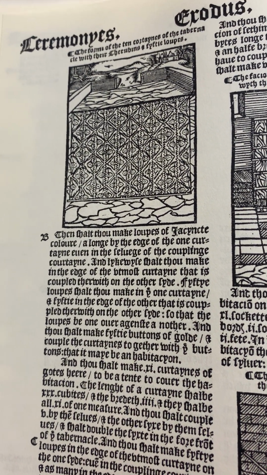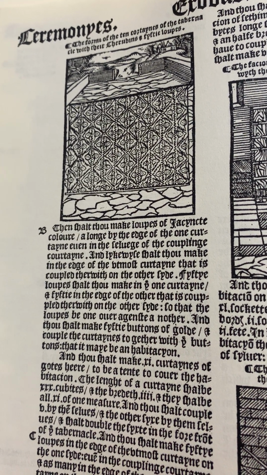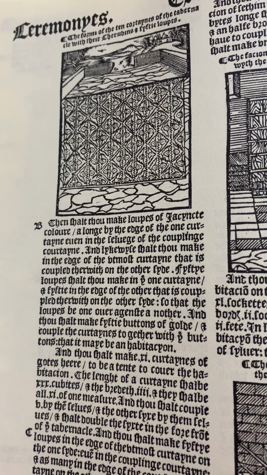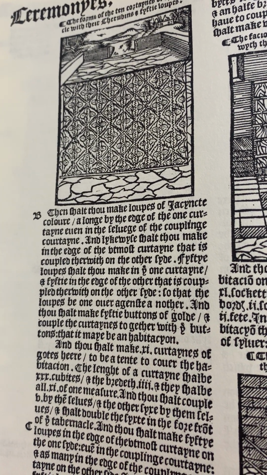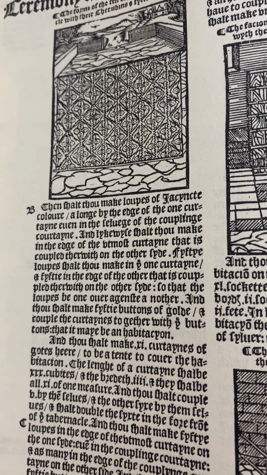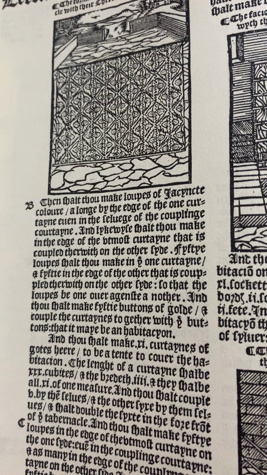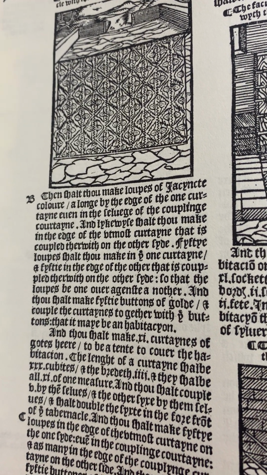And likewise shalt thou make in the edge of the utmost curtain that is coupled therewith on the other side. 50 loops shalt thou make in the one curtain, and 50 in the edge of the other that is coupled therewith on the other side, so that the loops be one over against another.